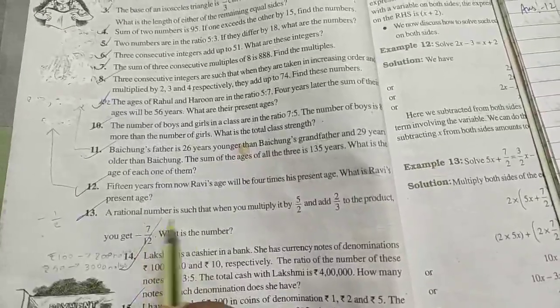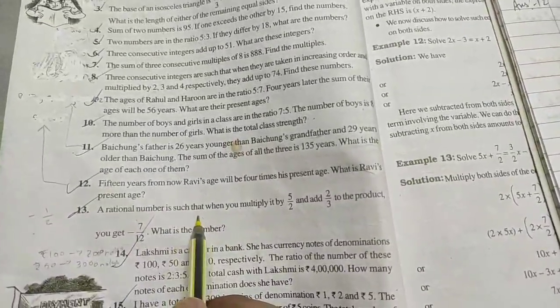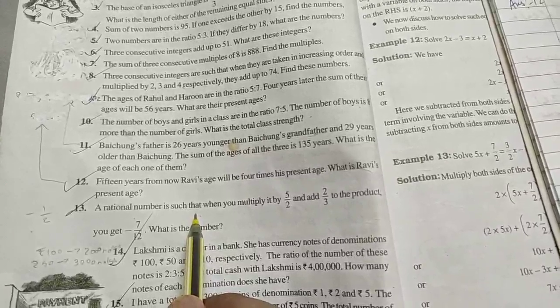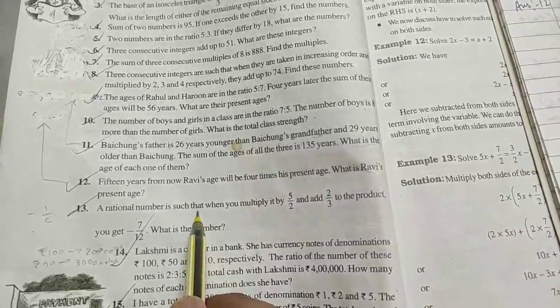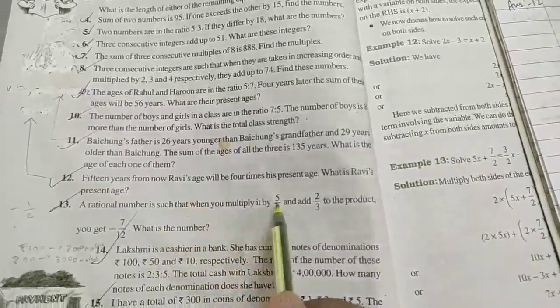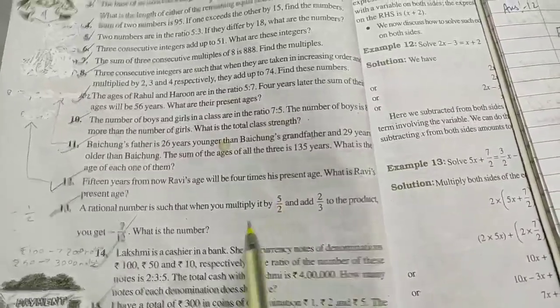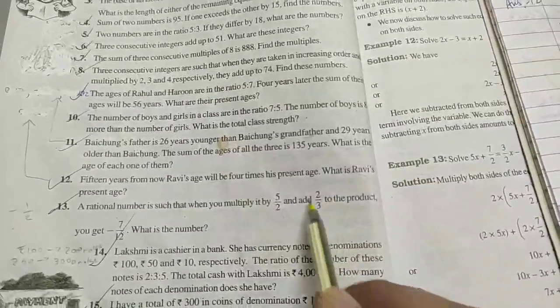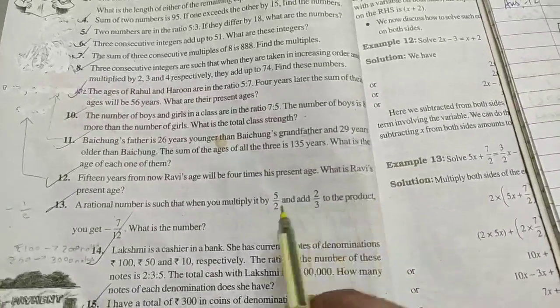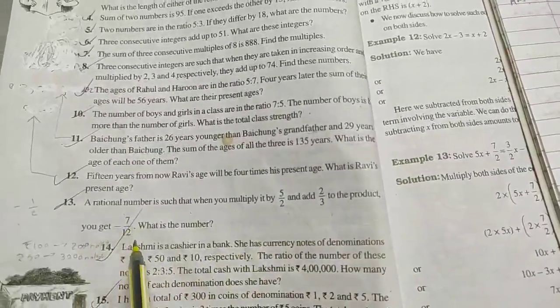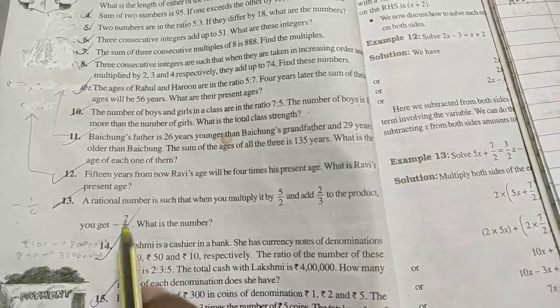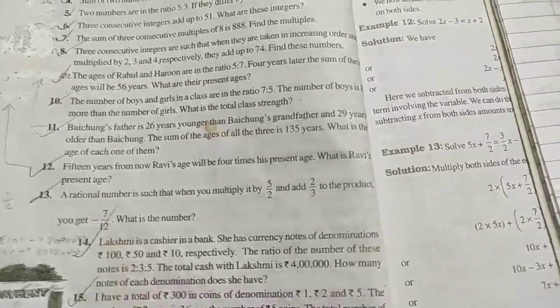The question is that a rational number is such that, I mean take any rational number which is in the form of p by q, but here we can take x like this. And when you multiply that number by 5 by 2, means if we take suppose x and we multiply x by 5 by 2 and then add 2 by 3, the product is minus 7 by 12, means you will get minus 7 by 12. Clear? So we'll see the answer now.